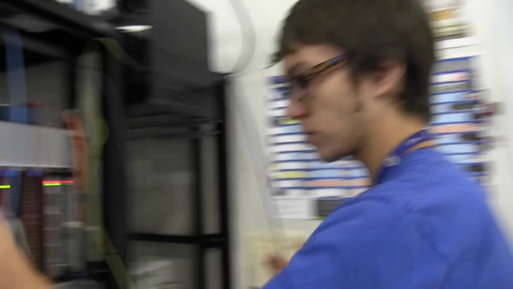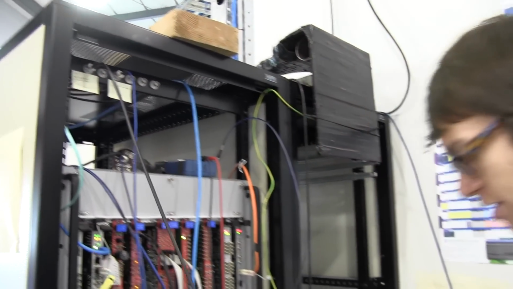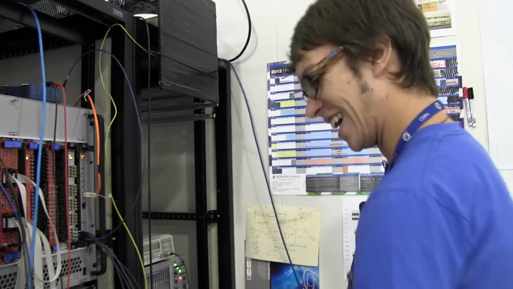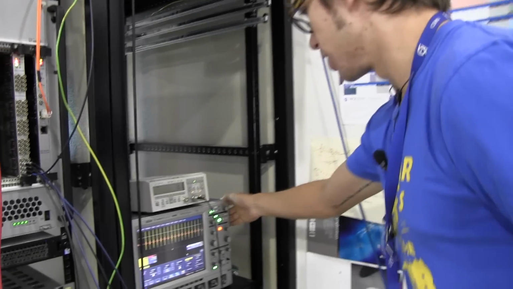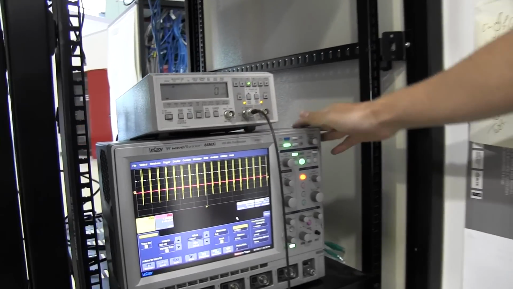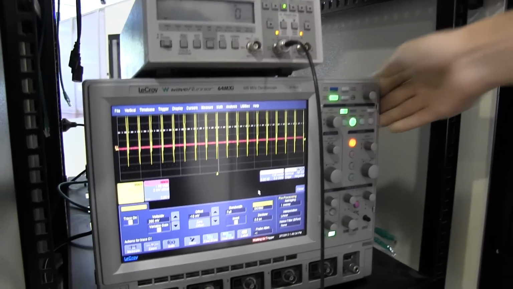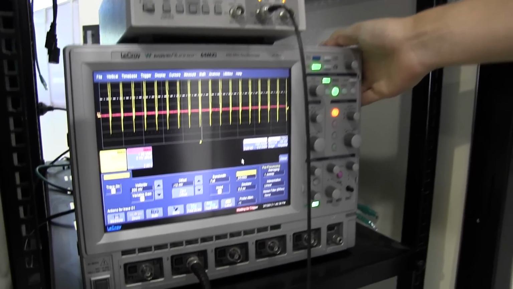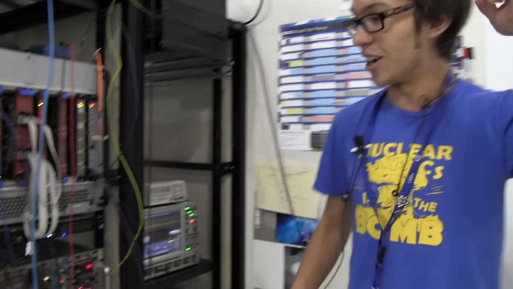Right. So as you can see here, we've got this one, which is a loss detector apparently, according to its label, which is being picked up on this scope here, this oscilloscope. These are the general oscilloscopes we're using, a 600 megahertz oscilloscope. Toy stuff. Exactly. Yeah. We have a slightly larger oscilloscope over there.